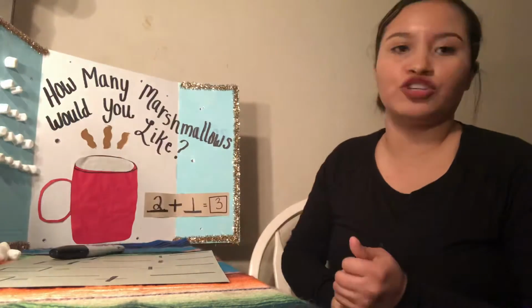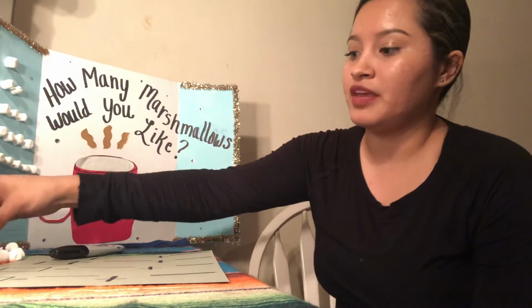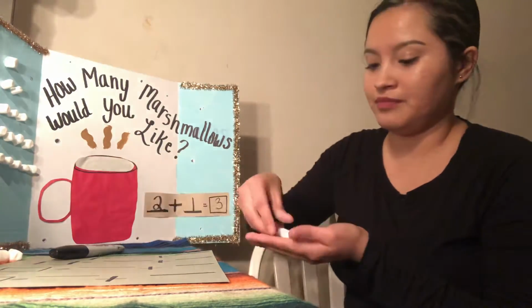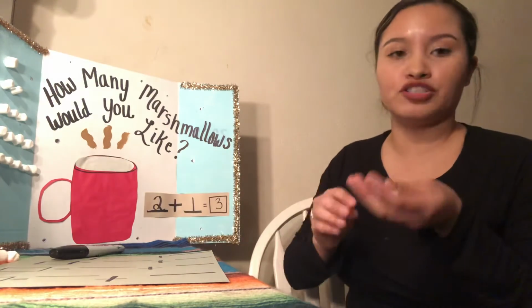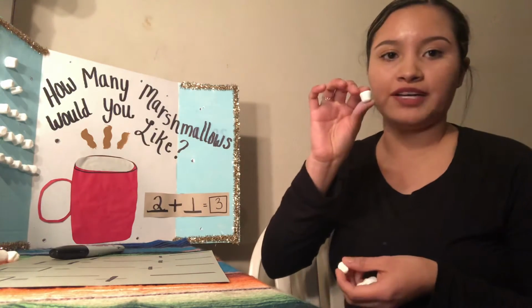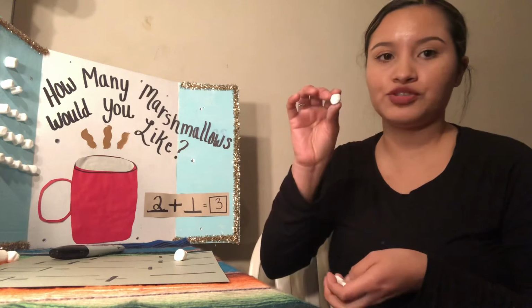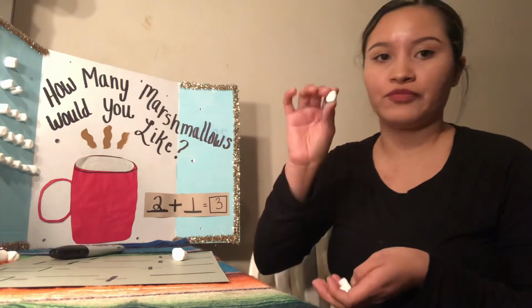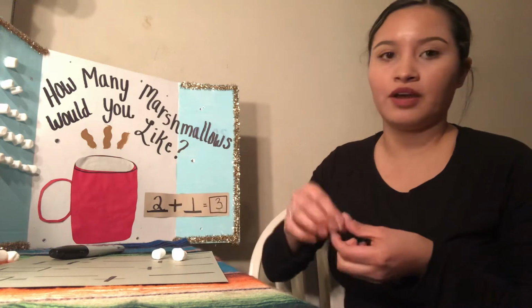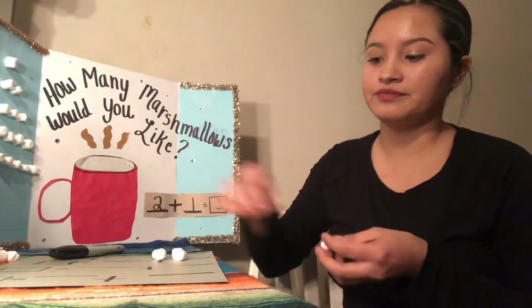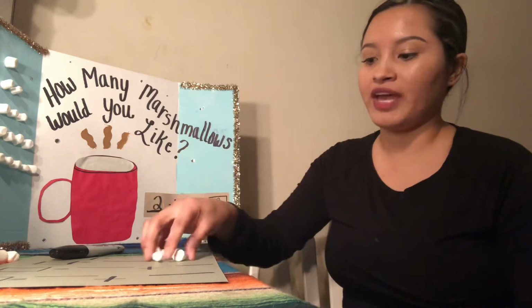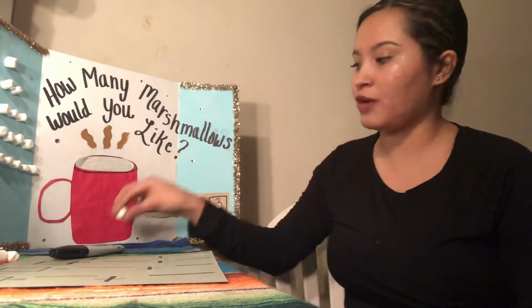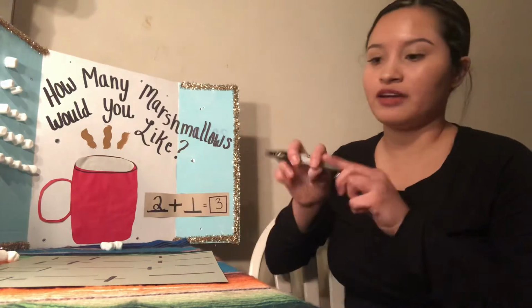I'm going to try to trick y'all, so y'all pay attention. If we have 5 marshmallows, let's count them together. 1, 2, 3, 4, 5. We have 5 marshmallows I want to put in my hot chocolate.